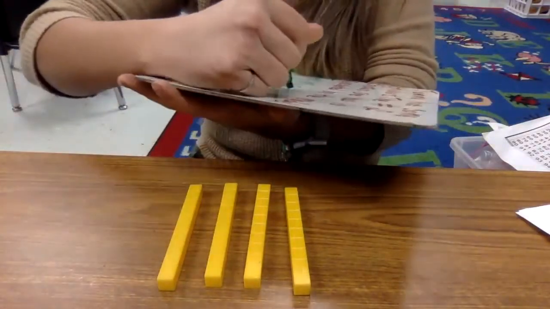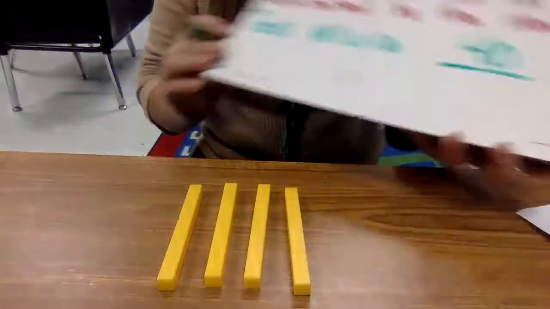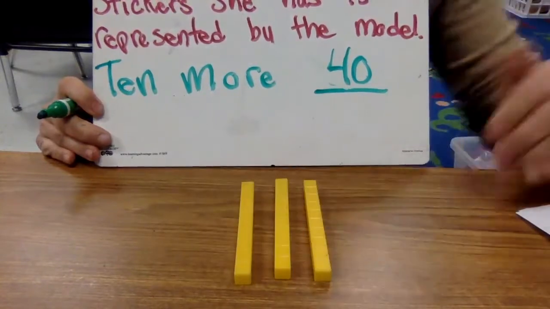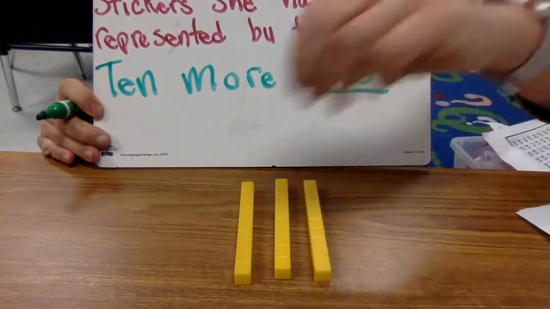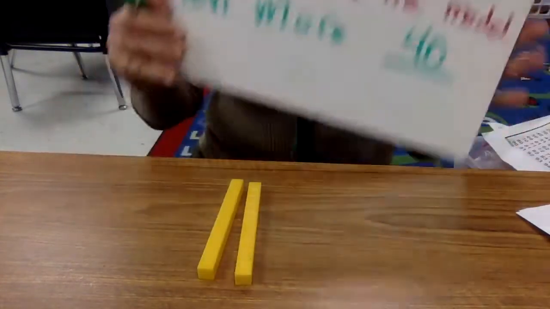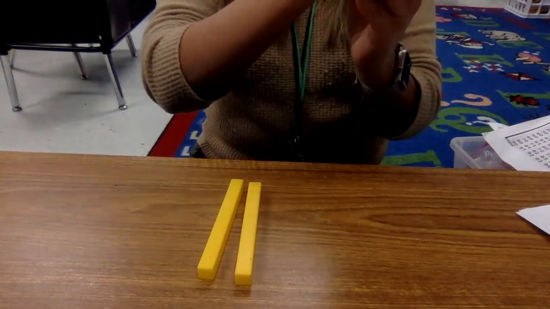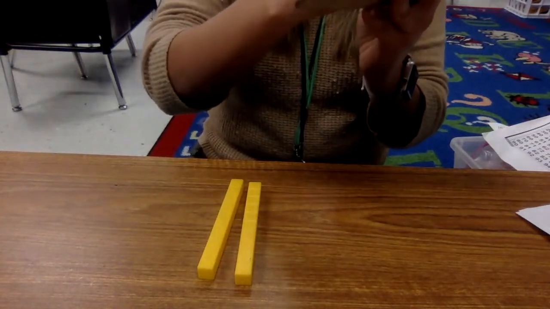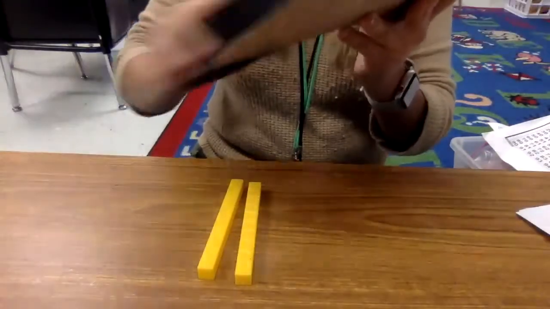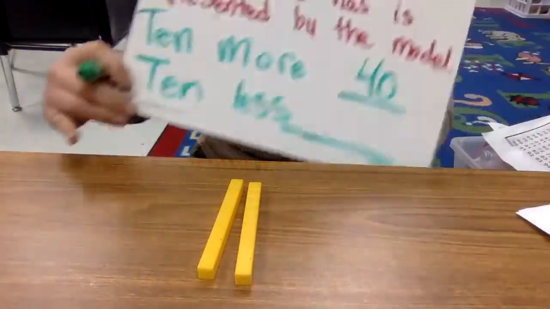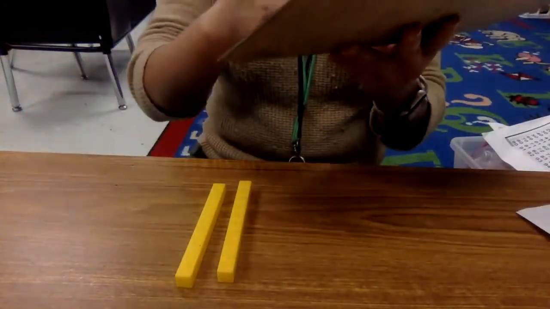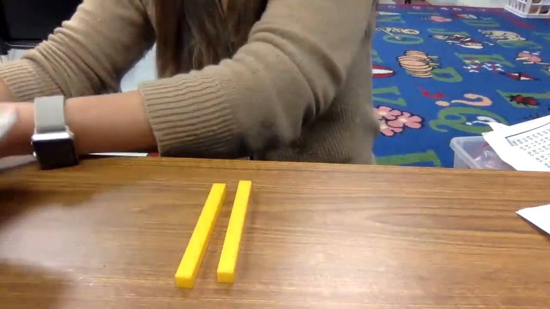What number is 10 less than the number of stickers she has? So if 10 more is 40, but she has 30, less means smaller. Take away. How many do we have now? Ten less. 10, 20. Very good. 20 is 10 less than 30.